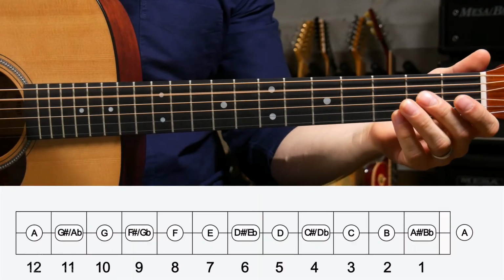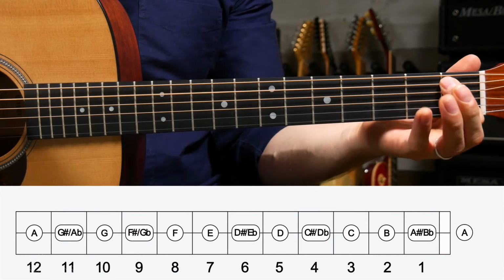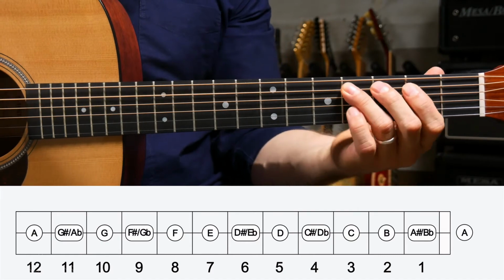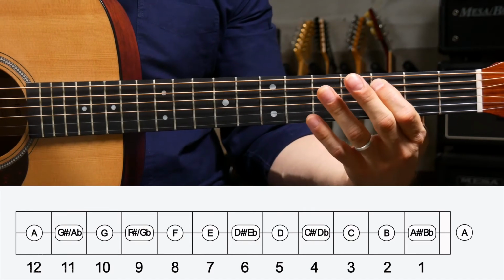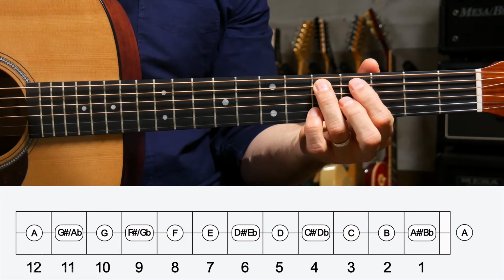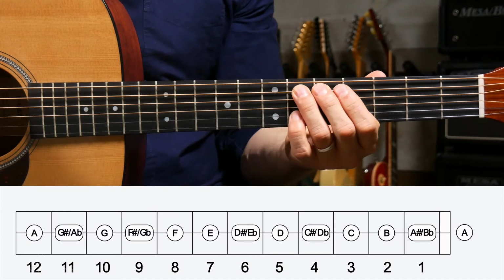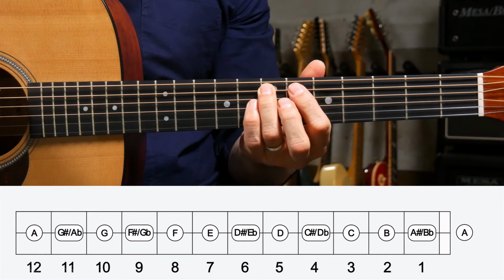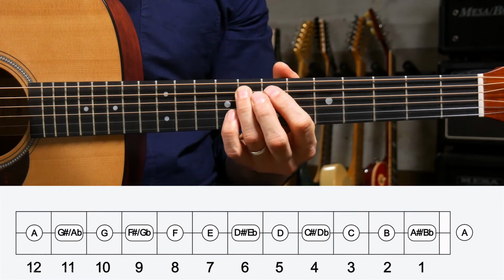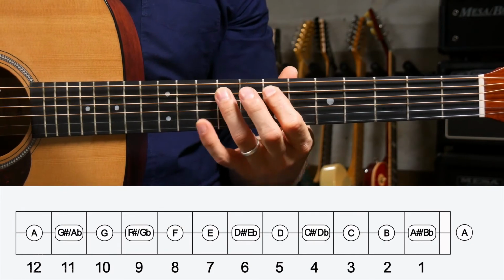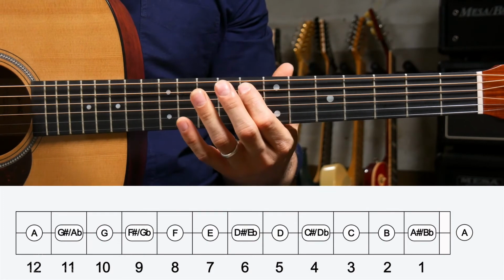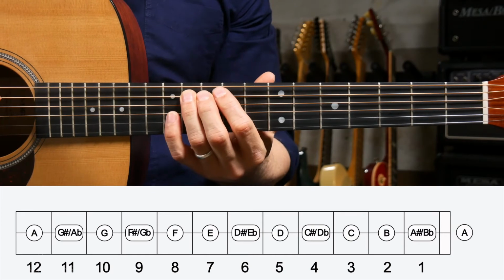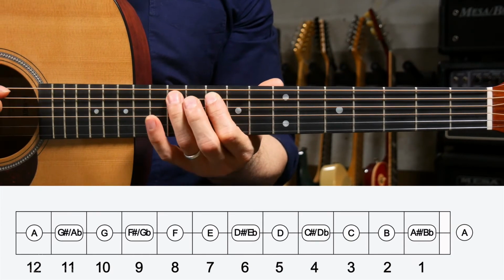So you have A, B, B flat or A sharp, C, B, C sharp or D flat, C, D, C sharp or D flat, D sharp or E flat, D, E, D sharp or E flat, F, E, F sharp, G flat, F, G, F sharp, G flat, G sharp or A flat, G, and A.